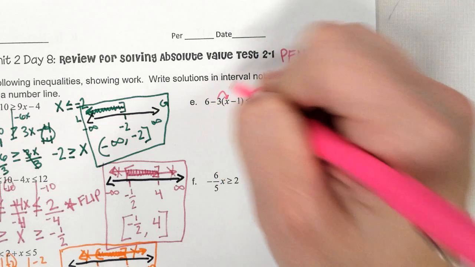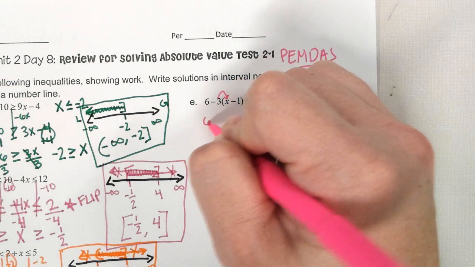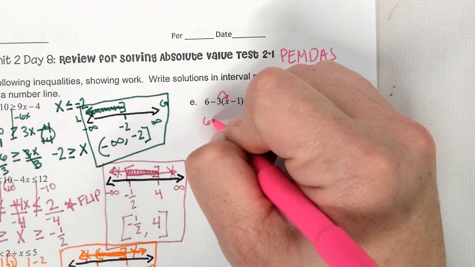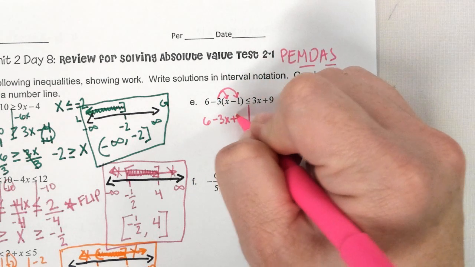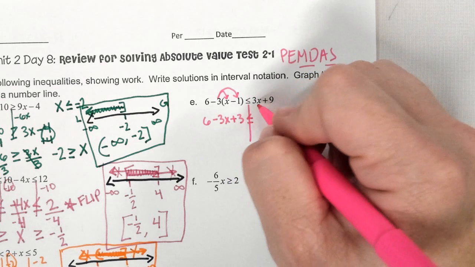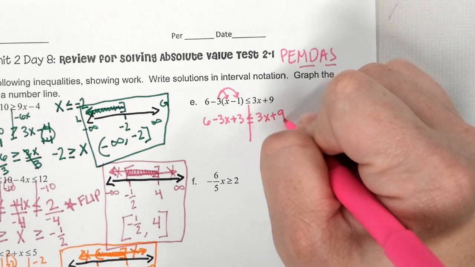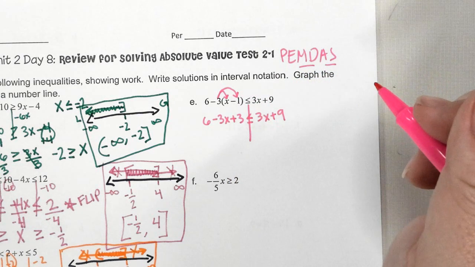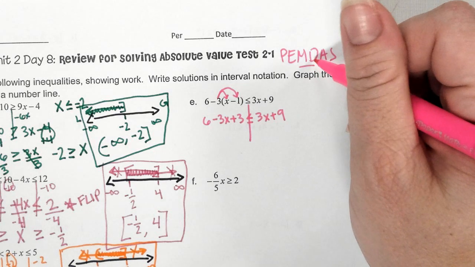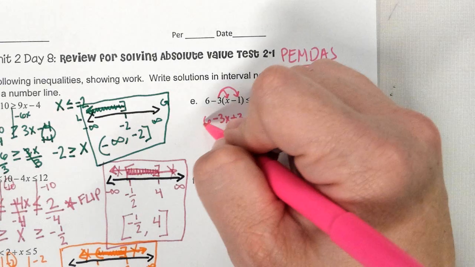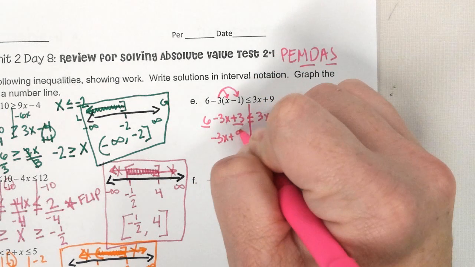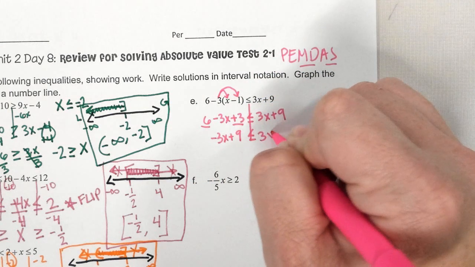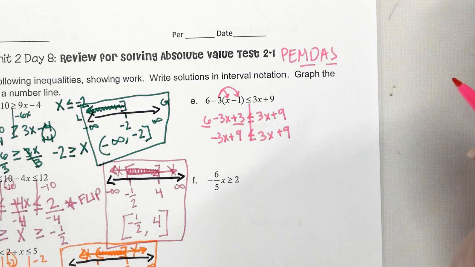So 3 times x. I'm going to go ahead and bring down this 6 also. It's a negative 3 times x is negative 3x. Negative 3 times negative 1 is positive 3. It's less than or equal to 3x plus 9. Nothing on that side simplifies. Now I got rid of my multiplication. There isn't a division. Now I add or subtract. So 6 plus 3. So I get negative 3x plus 9 is less than or equal to 3x plus 9.